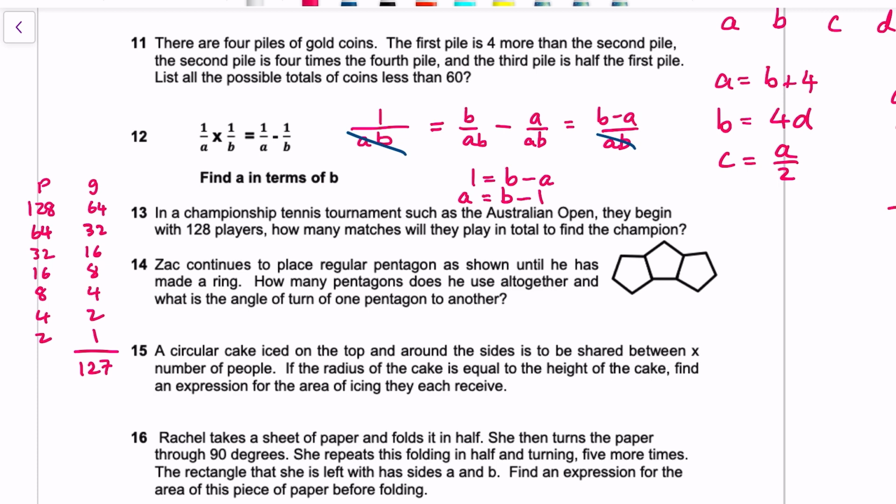Zach continues to place regular pentagons as shown until he has made a ring. How many pentagons does he use altogether, and what is the angle of turn of one pentagon to another? So, I think the thing to realise here is that the angle of turn is an exterior angle of the inner shape.